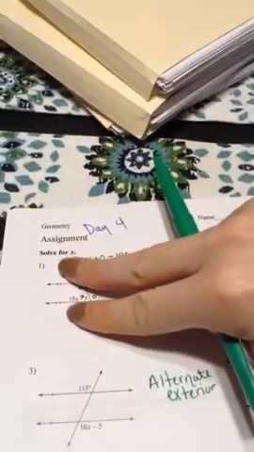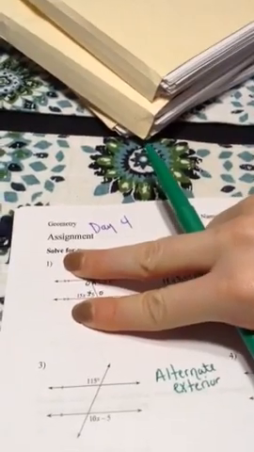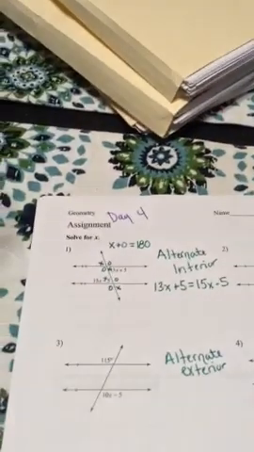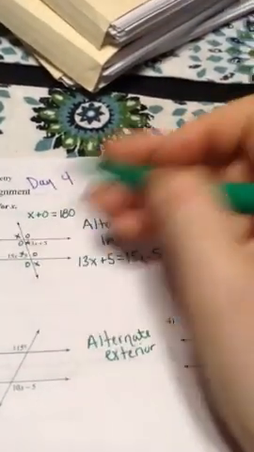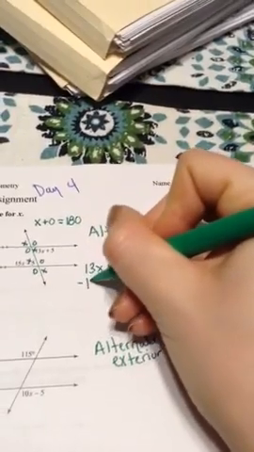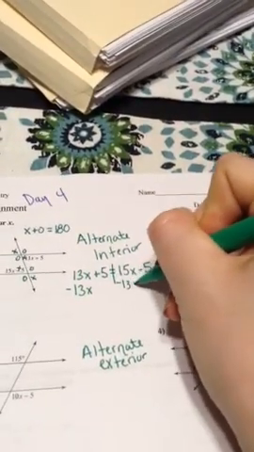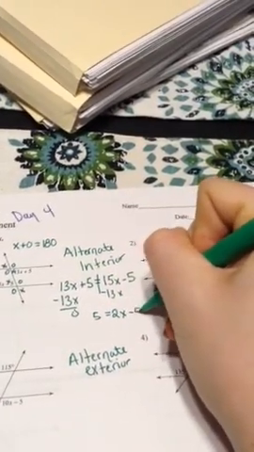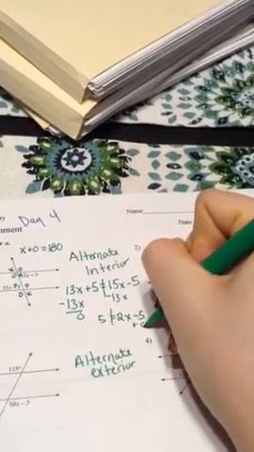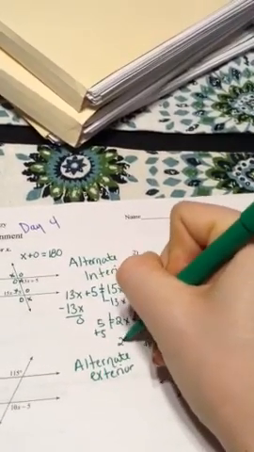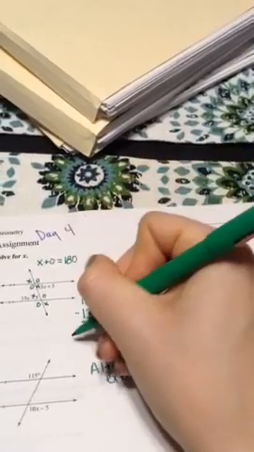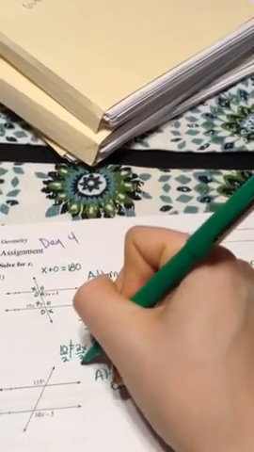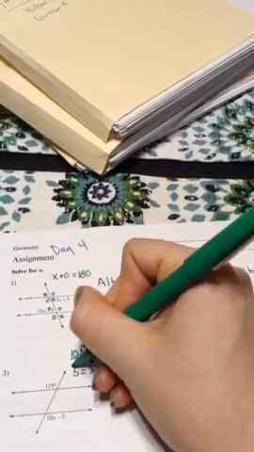They are inside the parallel lines on opposite ends of the transversal. Once you have this set up, it just says to solve for x. So you would go ahead and solve. 2x equals 10, so x would equal 5.